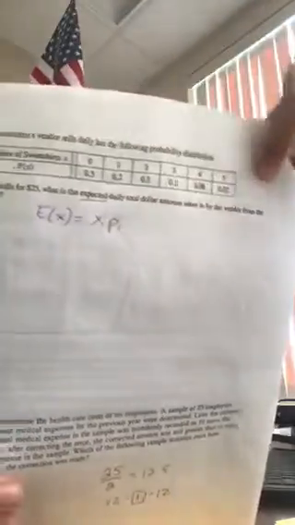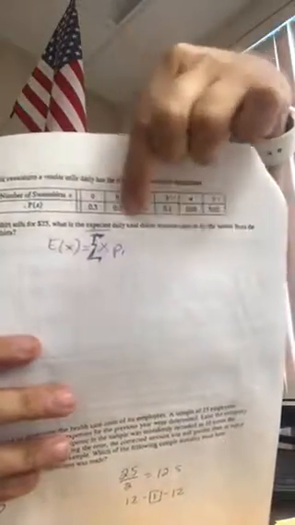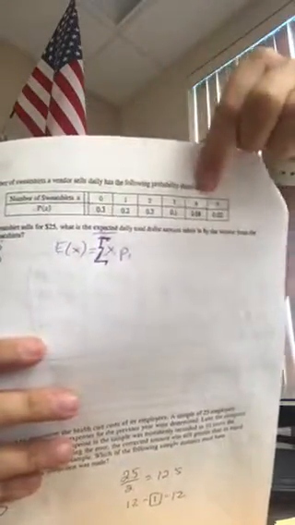I want to take my x value times the probability of getting that x value, and they made a nice little table here of all my x values and the probability of getting each. And then I'm going to squeeze in a little sigma sign, which is a fancy way of saying sum it all up. So I need this times this, plus this times this, and that's what that symbol means, and add it all up.